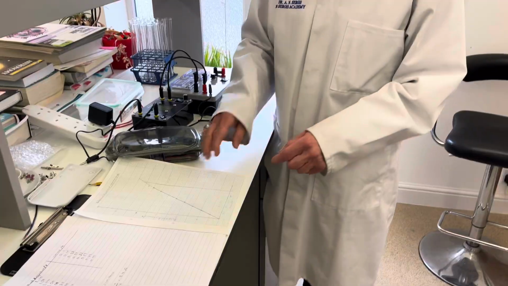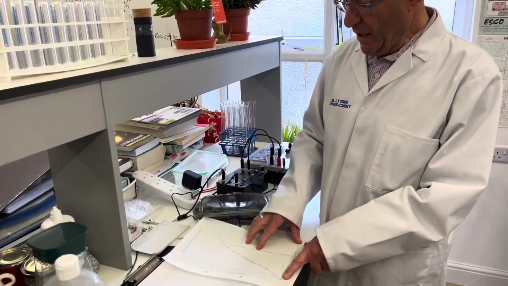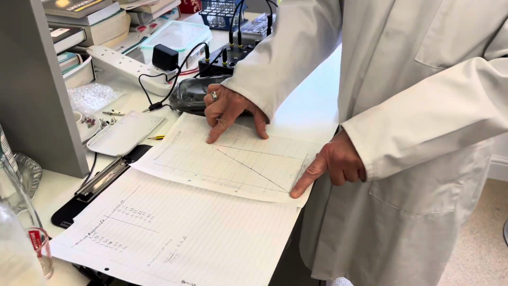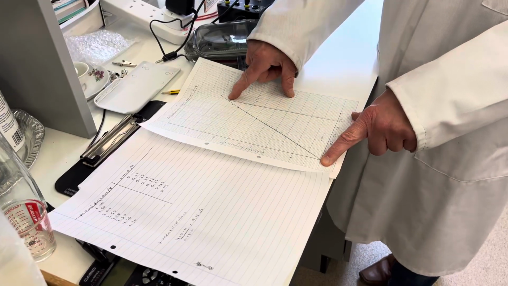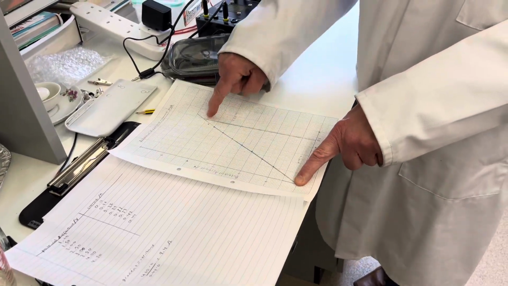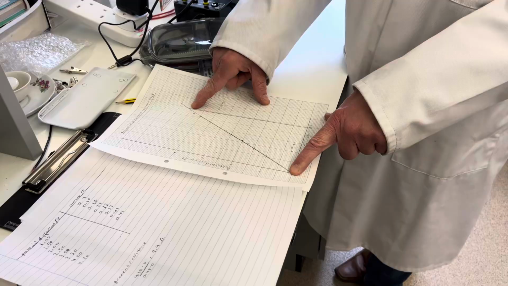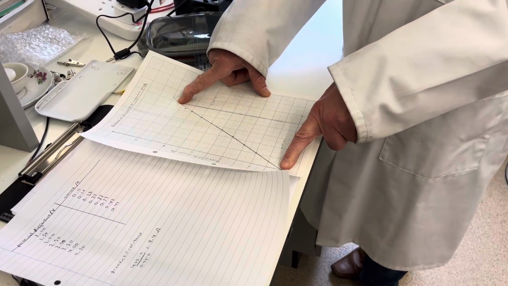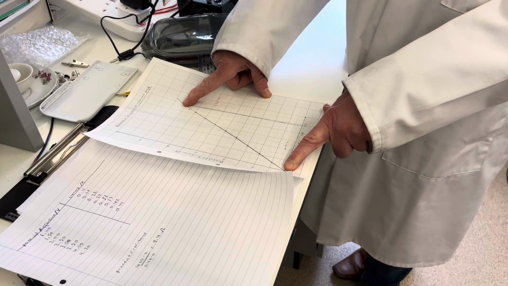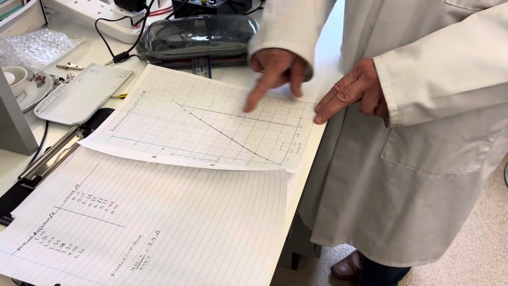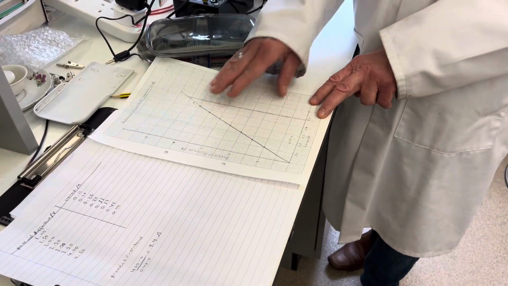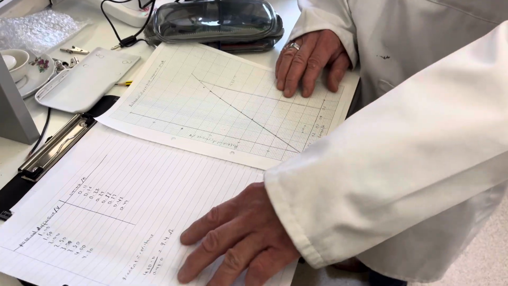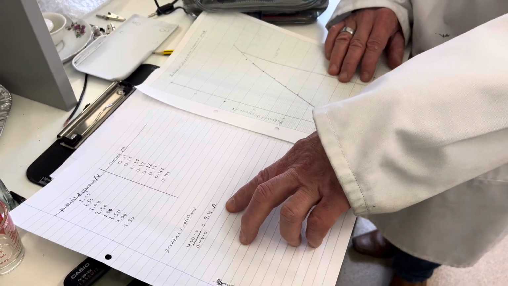And the gradient of the line, as my student found the gradient. Remember, when you find the gradient, you make sure the 2 points you take on the line to measure the gradient are as far apart as possible to limit any random errors due to the thickness of the pencil. And the gradient he found from the line was found to be 9.4 ohms.